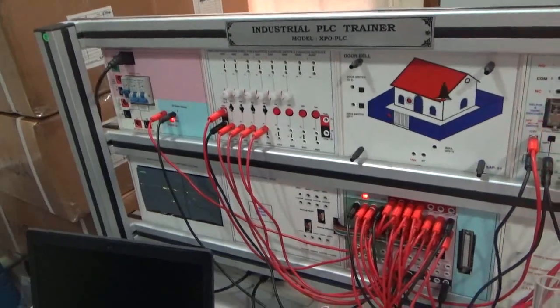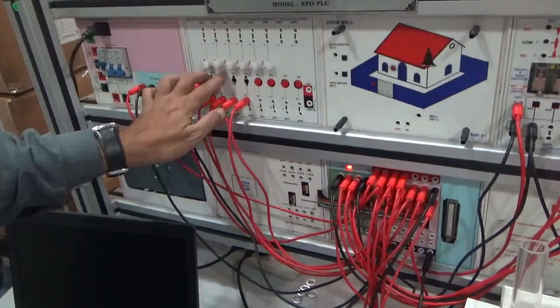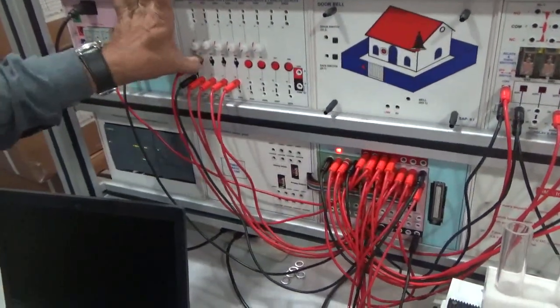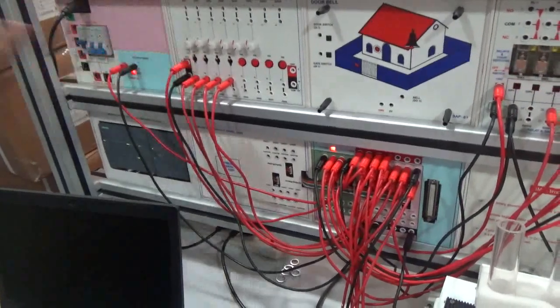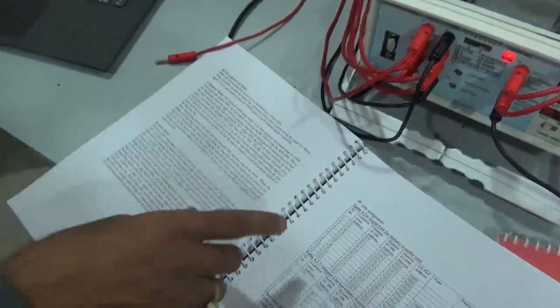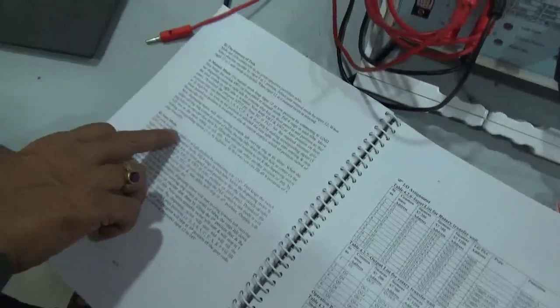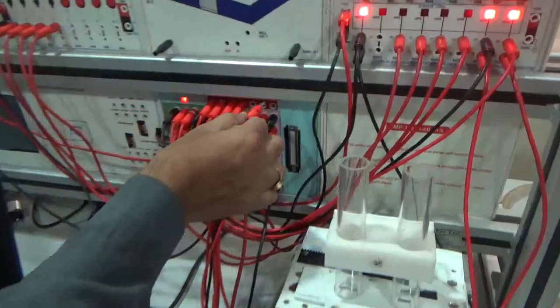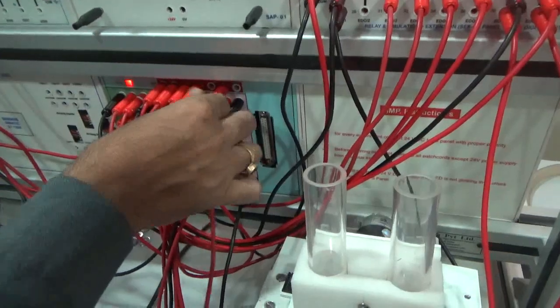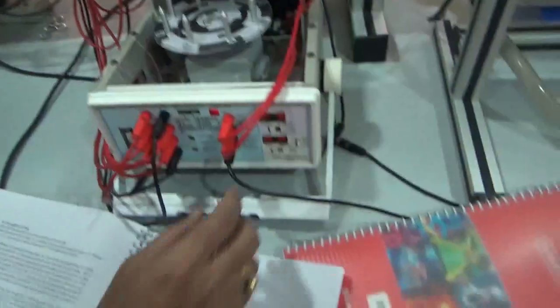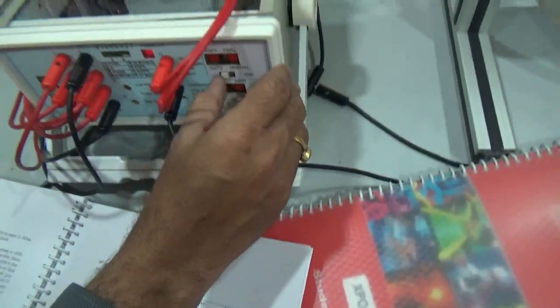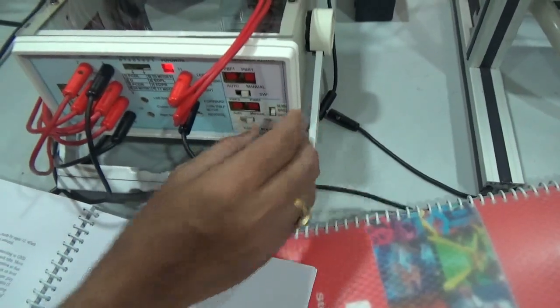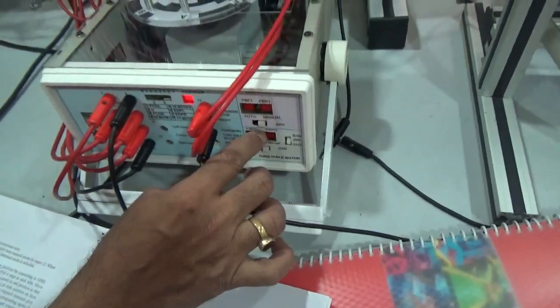Now we are going to study auto mode. Now we are studying the auto mode operation of RTU. At that time you connect this CDI input number 12 to 24 volt here, and set both switches to manual side.